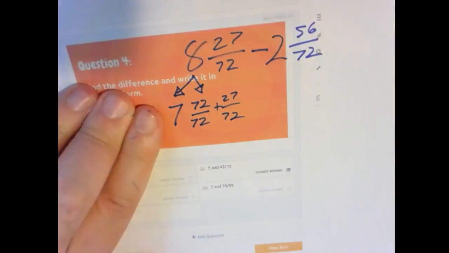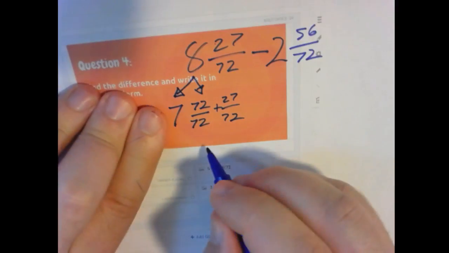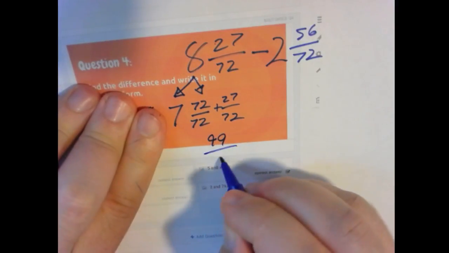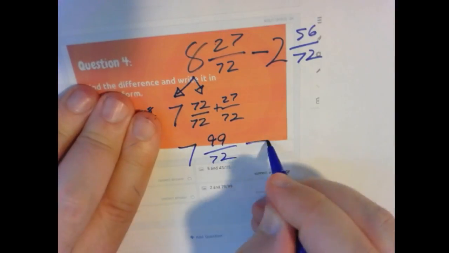And I'm going to wait to copy that down so it doesn't get too messy. So what is 72 and 27? That would be 99 over 72. Bring down the whole number. Now minus 2 and 56 over 72.